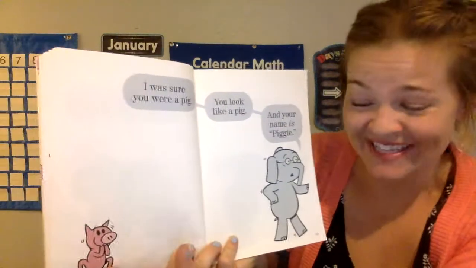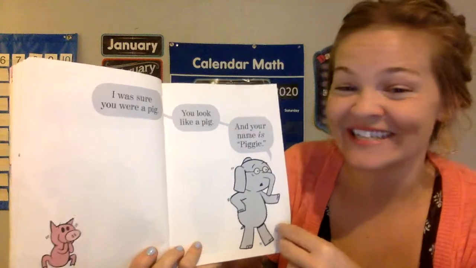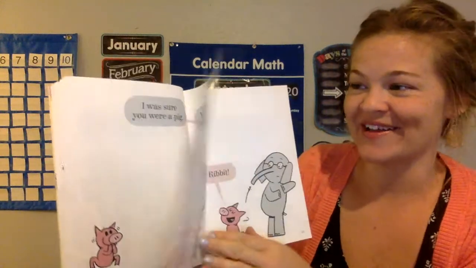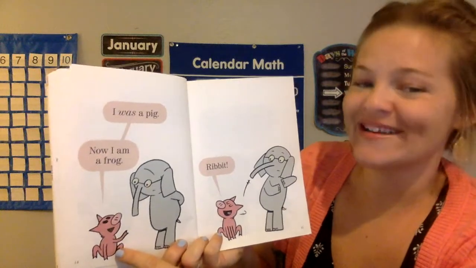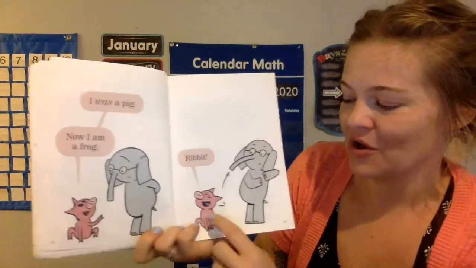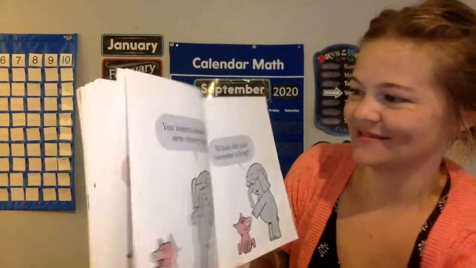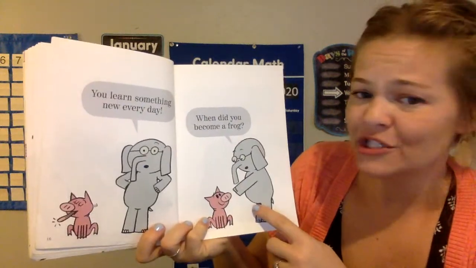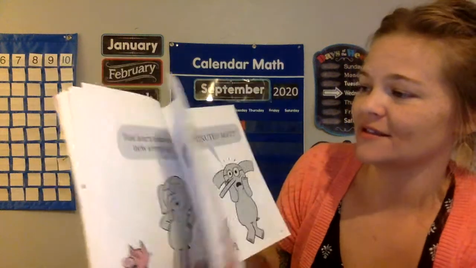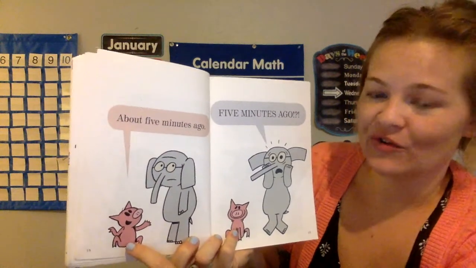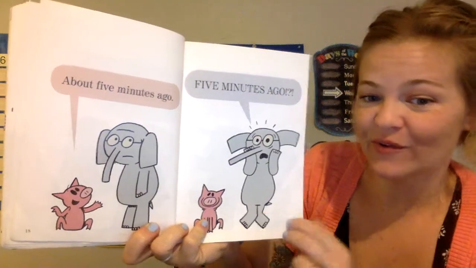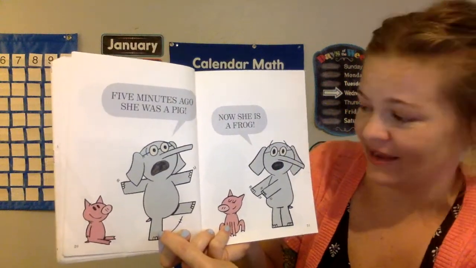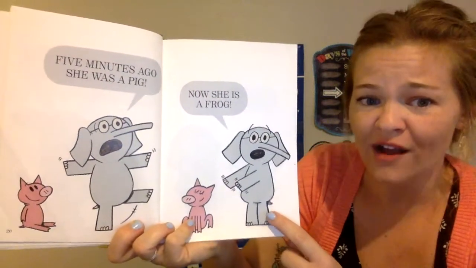Gerald doesn't know that Piggy's just pretending. Gerald thinks that Piggy is really saying she's really a frog in real life. I was a pig. Now I'm a frog. Ribbit. You learn something new every day. Well, when did you become a frog? About 5 minutes ago. 5 minutes ago? 5 minutes ago she was a pig, and now she's a frog?